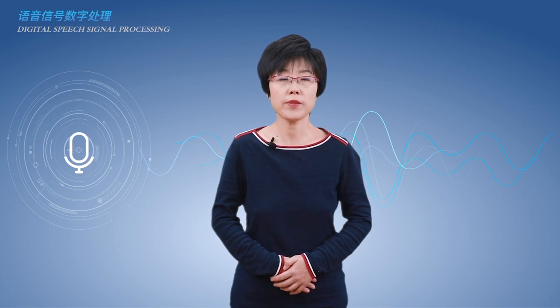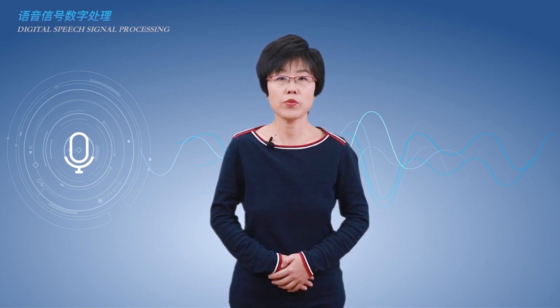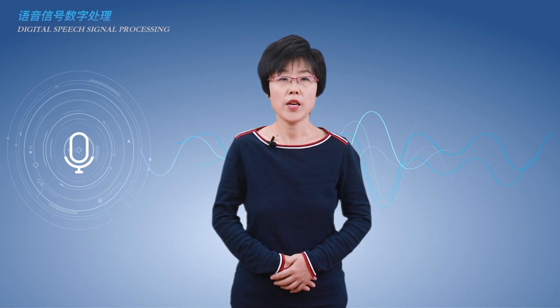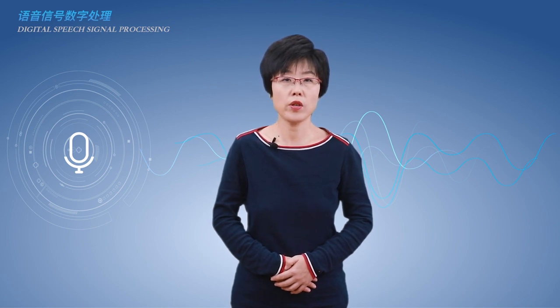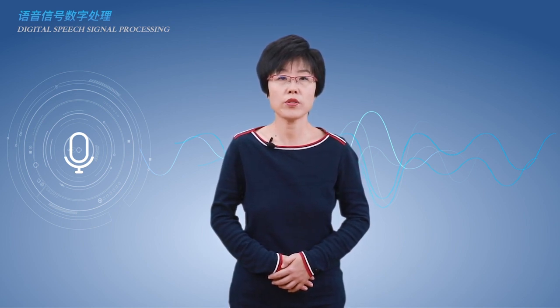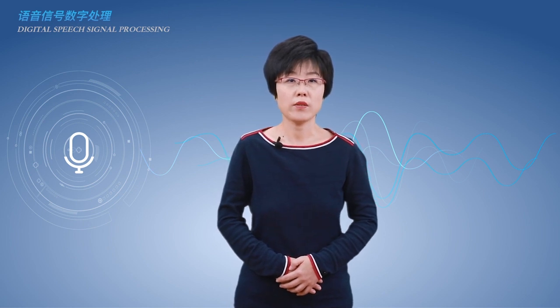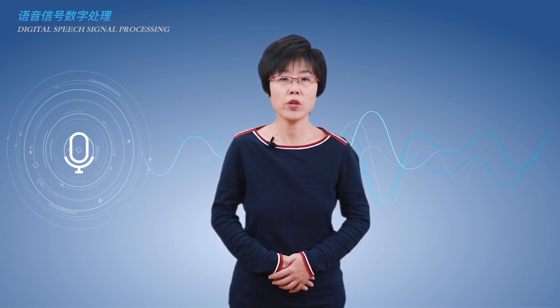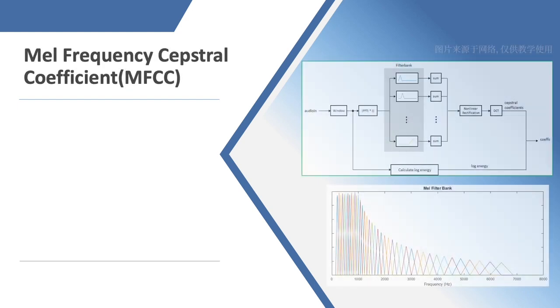In speech processing, the mel frequency cepstrum, MFC, is a representation of the short-time power spectrum of a sound, based on the linear cosine transform of a log power spectrum on the nonlinear mel scale of frequency. Mel frequency cepstral coefficients, MFCC, are coefficients that collectively make up a mel frequency cepstrum.